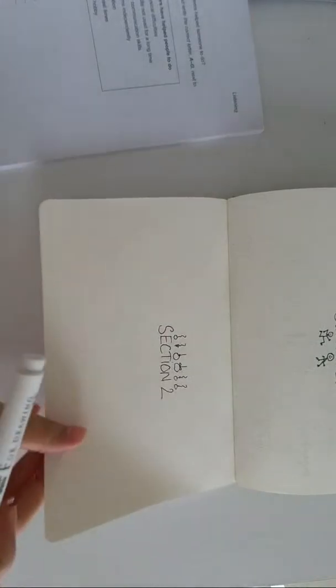For section 2, it's not that difficult as well. So you need to practice a lot and try to get maybe 8, 9, or even 10 correct answers, okay? And practice a lot before you think of section number 3 and section number 4, okay? That's section number 2, and if you have any questions, just feel free to comment to let me know, okay?